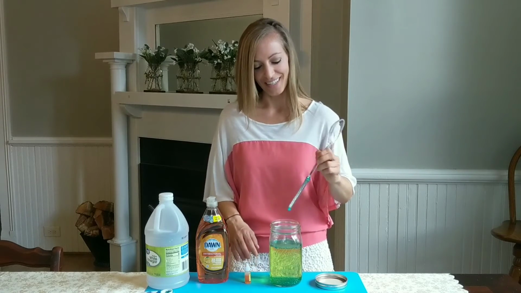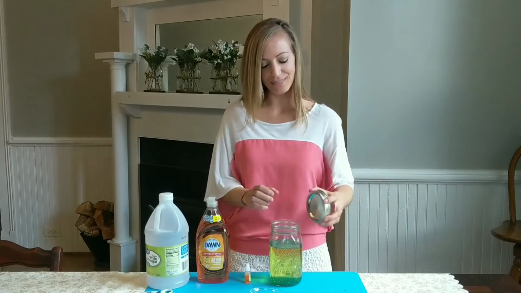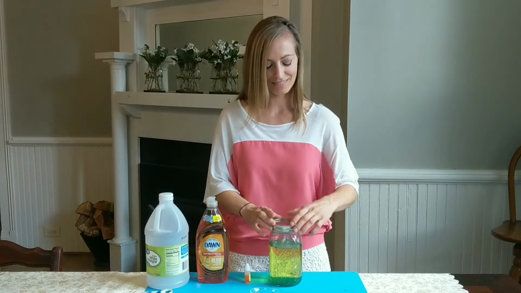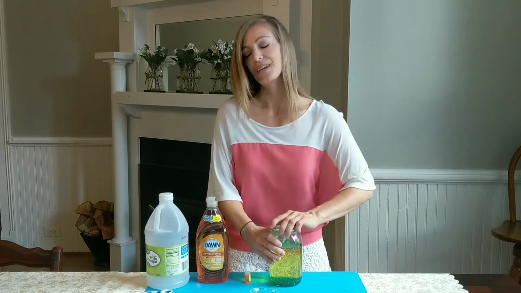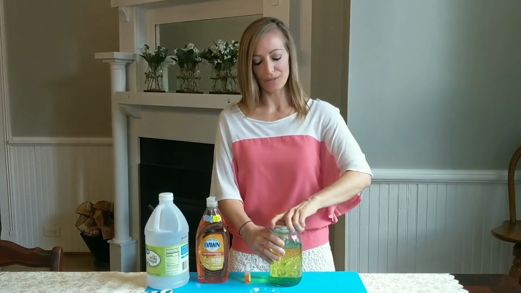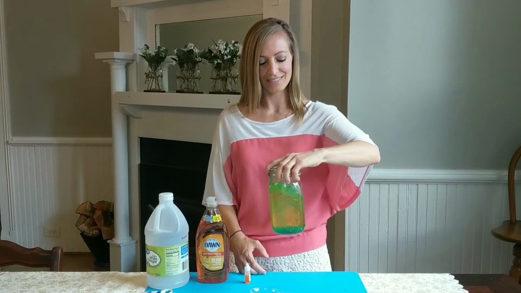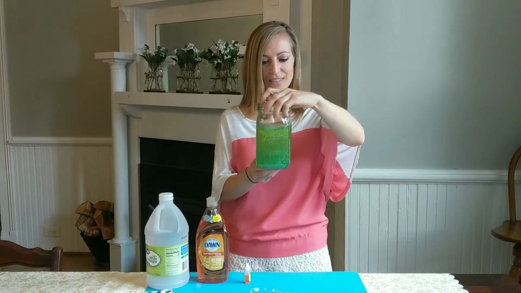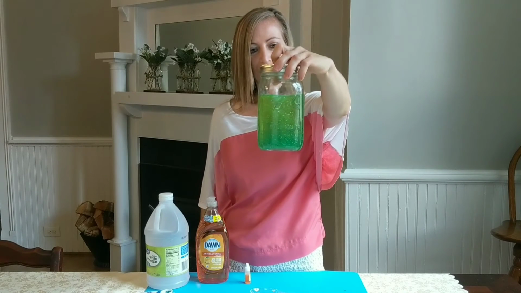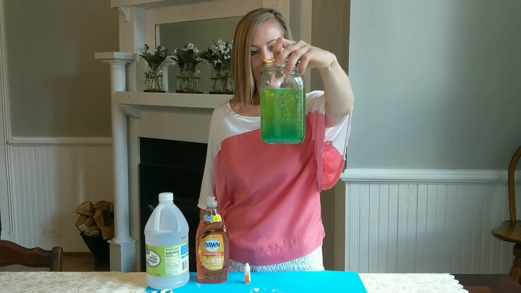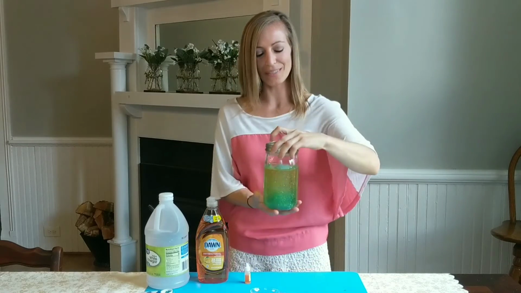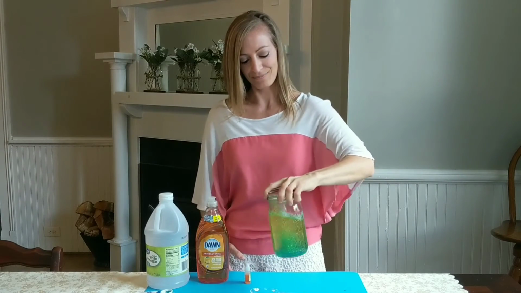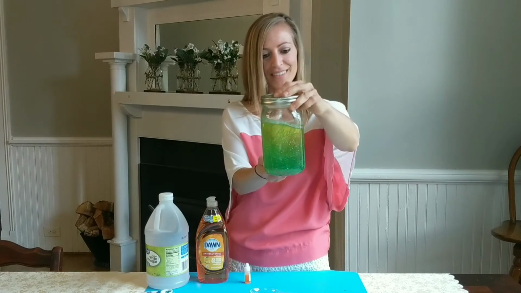All right. Now the fun part, let's make our tornado. I'm going to put the top on. And we're going to make that funnel, make it swirl really fast. Ready? Until we see our funnel. Do you guys see it swirling? Oh my goodness, that tornado is going so fast. Let's try it again.